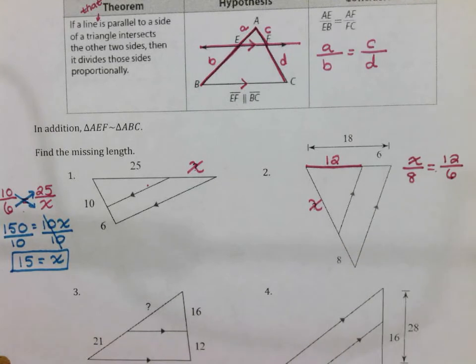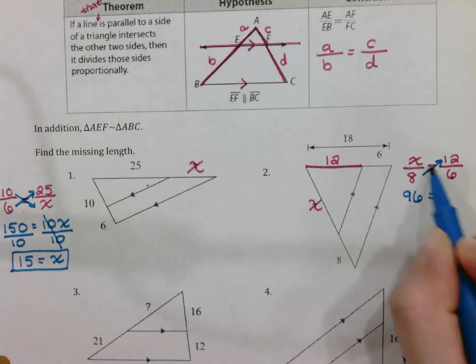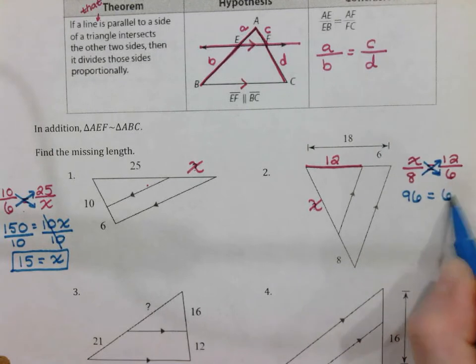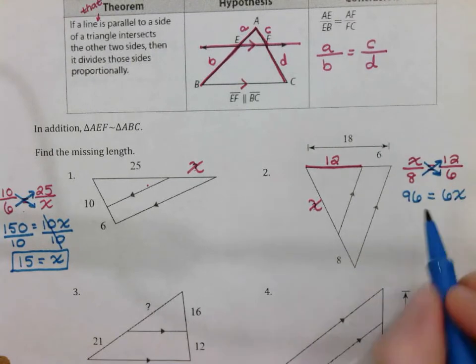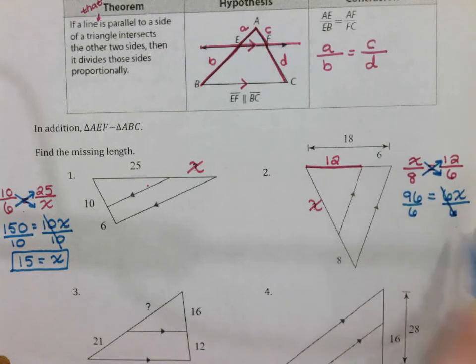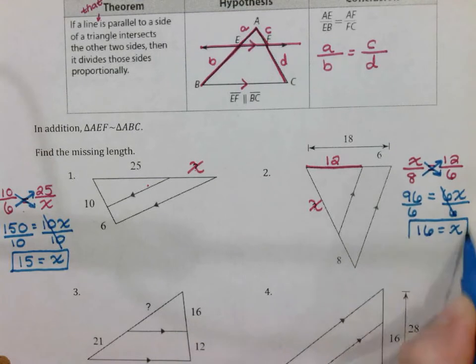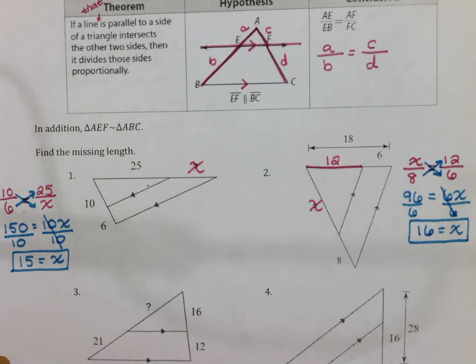And again, to solve, I'm just going to cross multiply. So 8 times 12, I believe that's 96, is equal to x times 6, which is 6x. We'll divide both sides by 6, and that gives us x by itself. And then let's see, 96 divided by 6 gives us 16. So x equals 16.